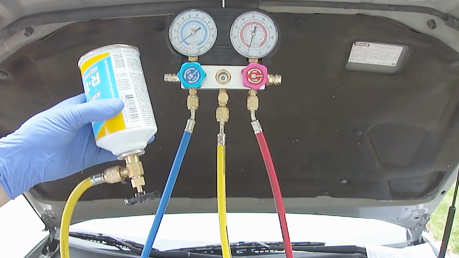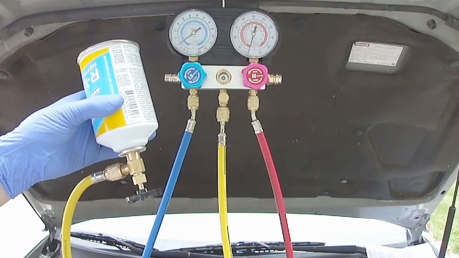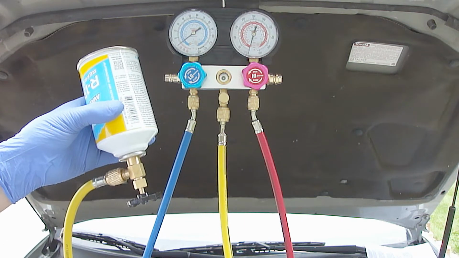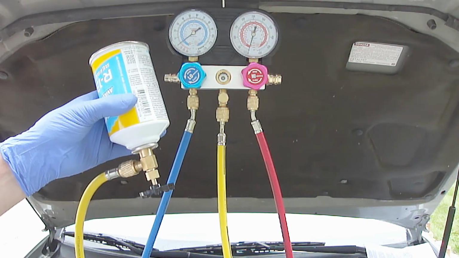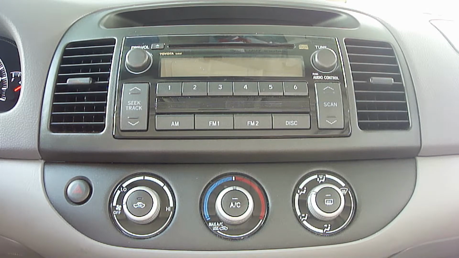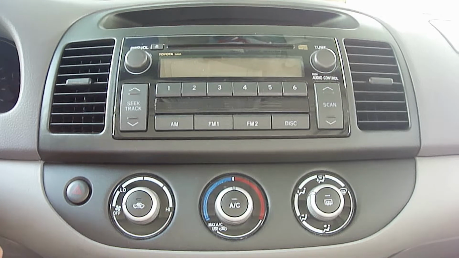There are many variables that determine how long it can take to empty one 12-ounce can of refrigerant, but normally it will take 5 to 15 minutes. Once everything is set up to add refrigerant, start the vehicle.